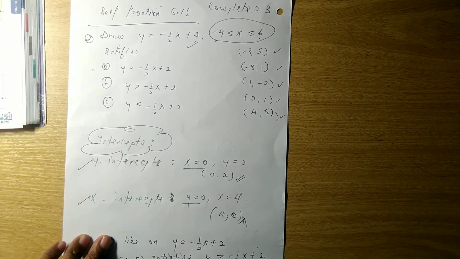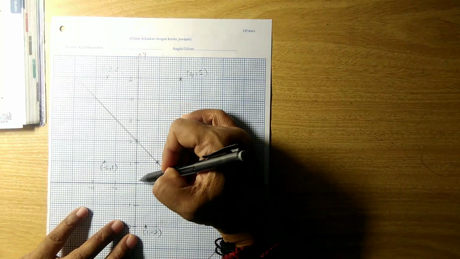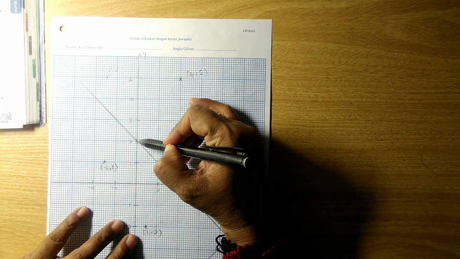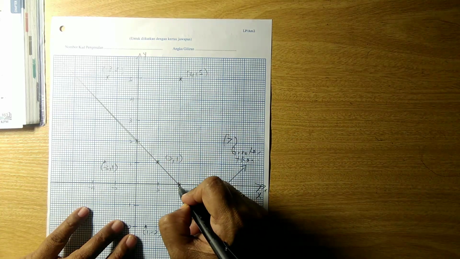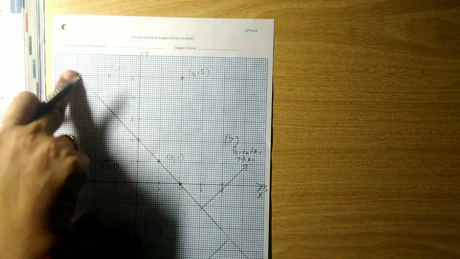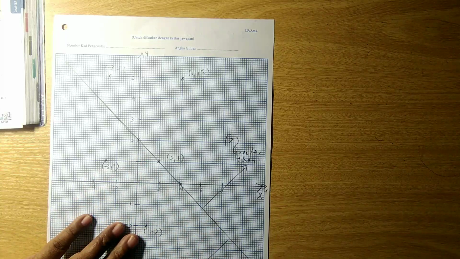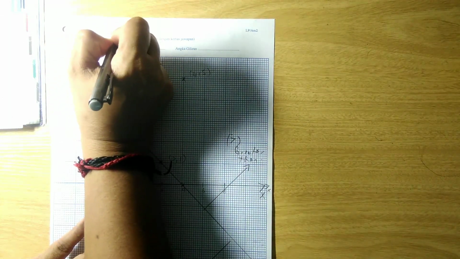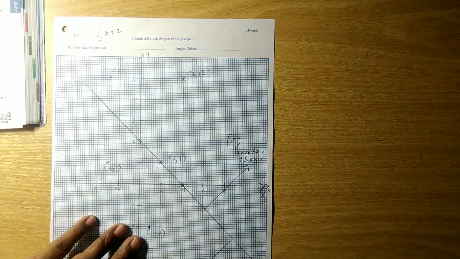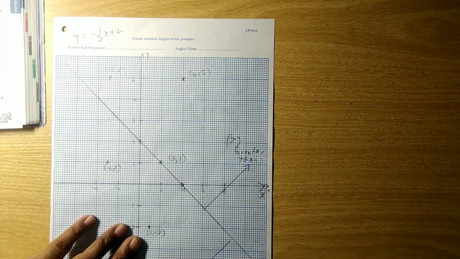So what you do is plot 0, 2 and 4, 0. Meaning this is actually my line, the line of y equals negative half x plus 2. Okay, next they ask us to plot the coordinates.